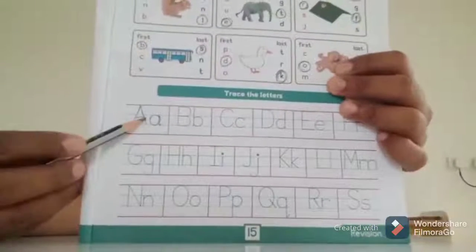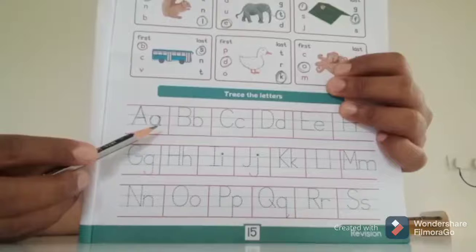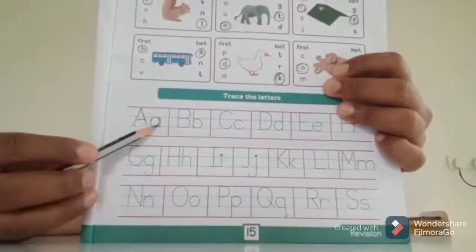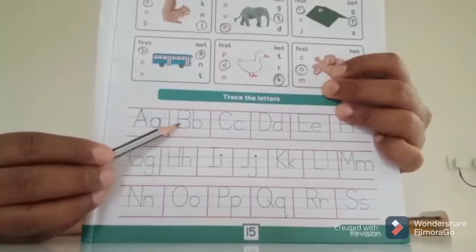A, A, like this. A, A. So let us trace next. Read loudly and trace it children.